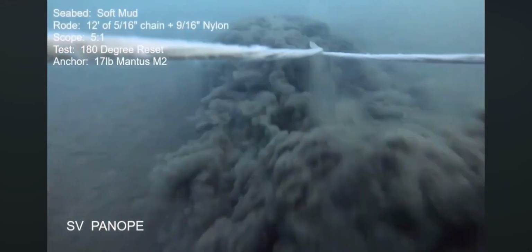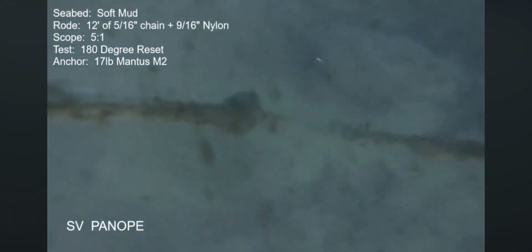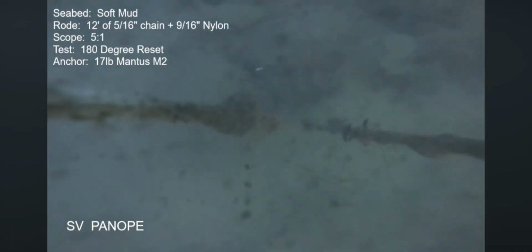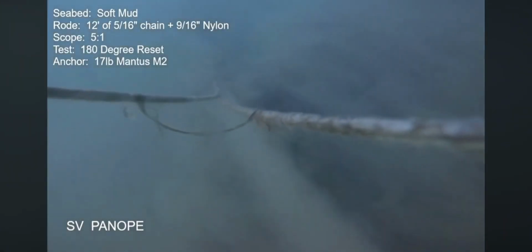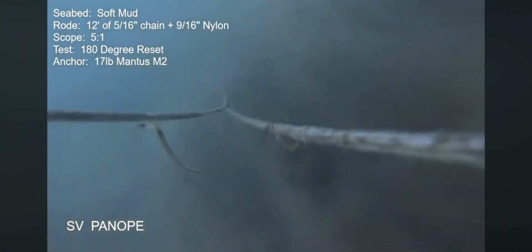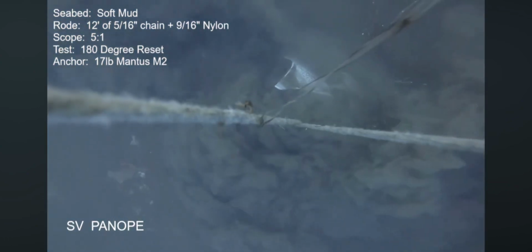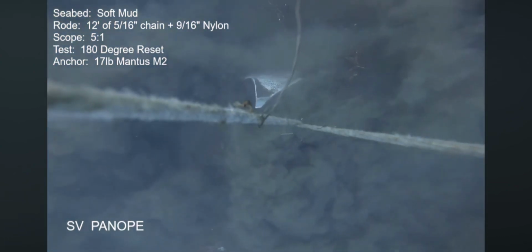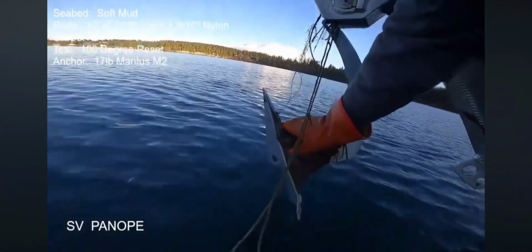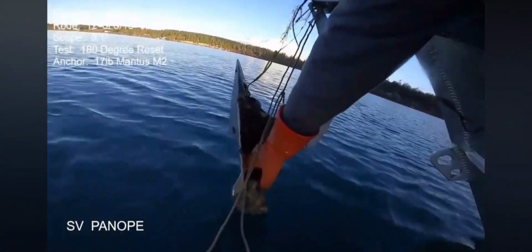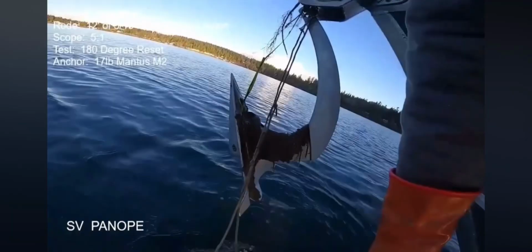Toward the end of the drag, we see the ear of the anchor show just a little bit there at the top, so the anchor was on its side. Here's another reset attempt, more dragging. In fact, that was it. There was nothing else this anchor could do. We see it up on its side and mostly out of the substrate. Guess just mud fouled.